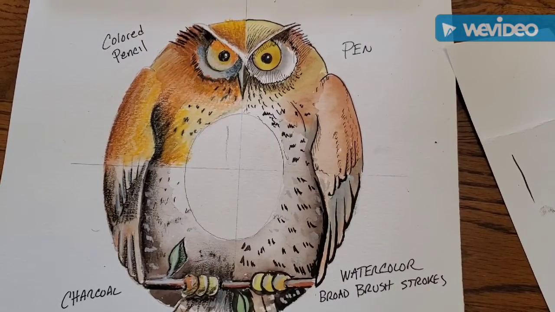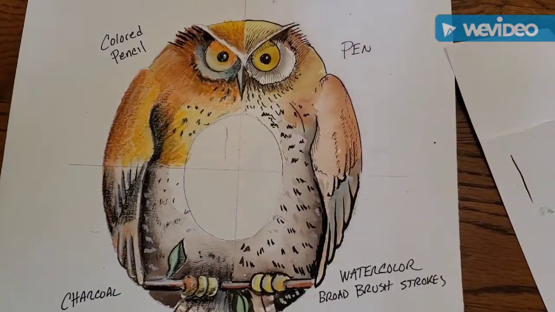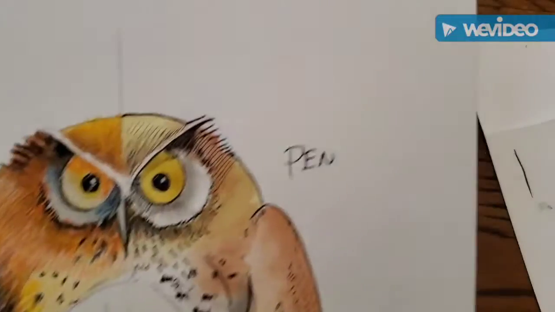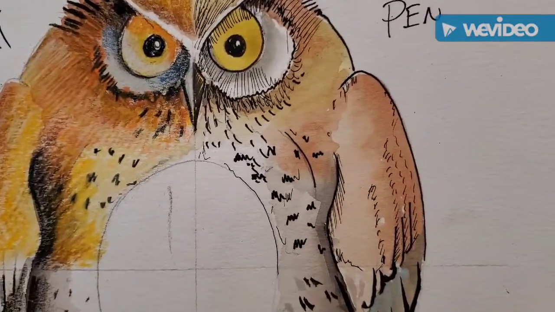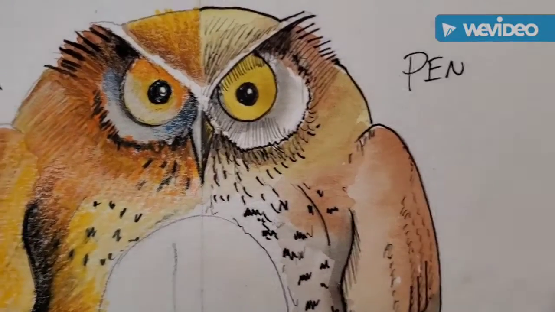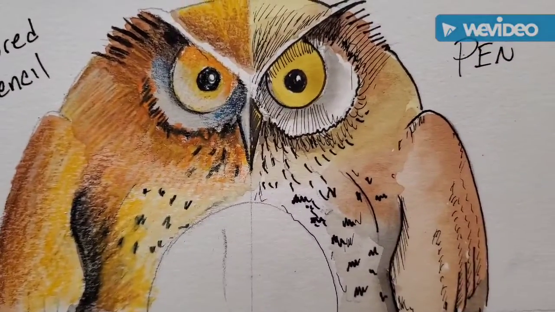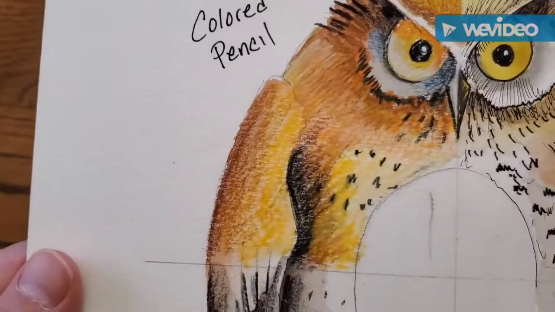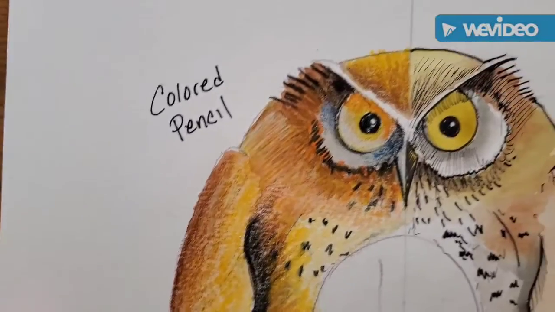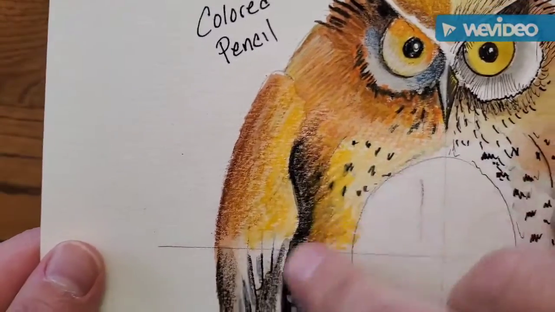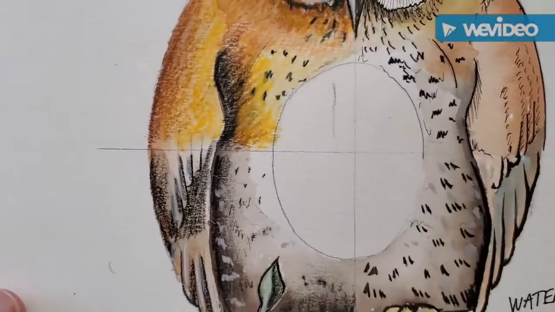So here's my finished illustration that has an example of 4 different techniques on it. The first technique here, I used a Sharpie, a pen, and a fine line pen to outline things, give them detail. Second example, I went over the top of the watercolors with colored pencil. And if you notice, I have a lot of different colors overlapping, usually really bright.